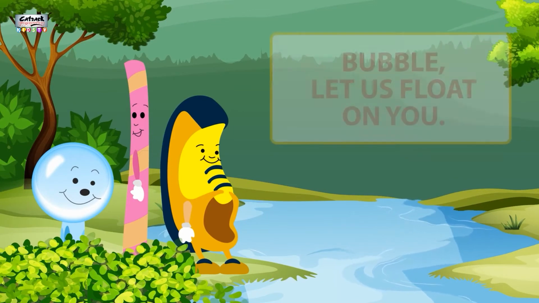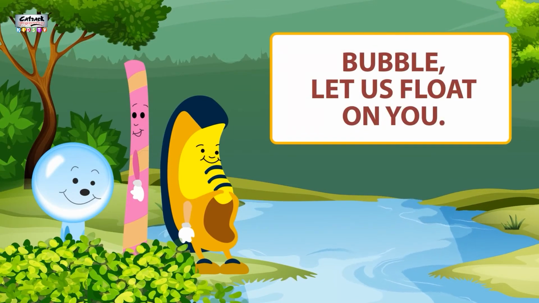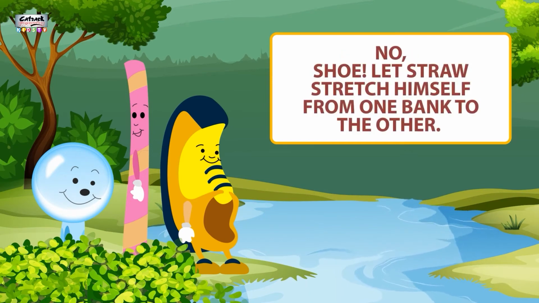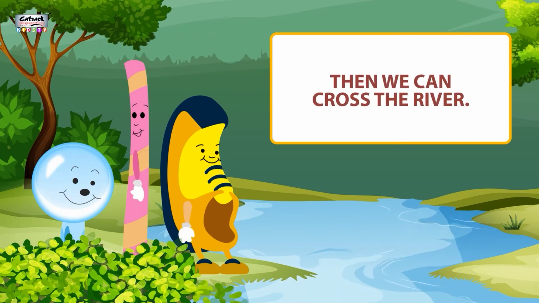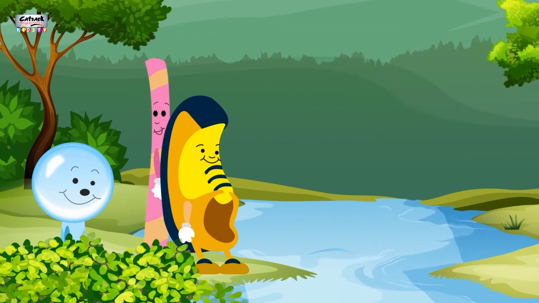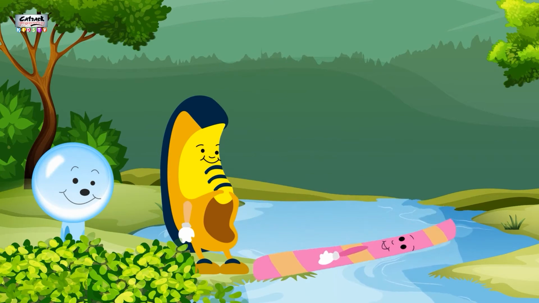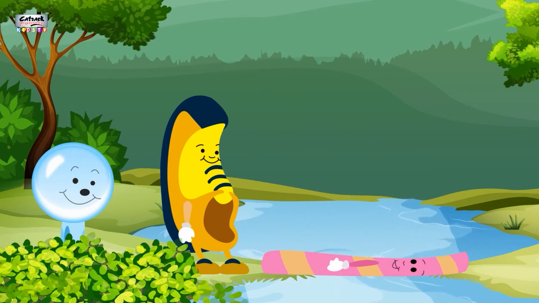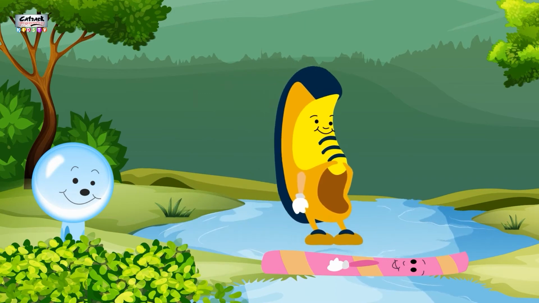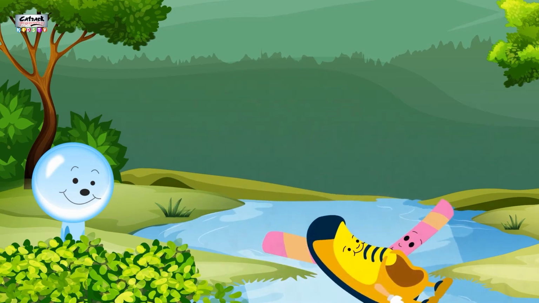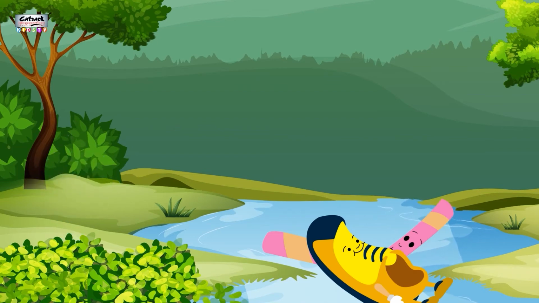The shoe said, "Bubble, let us float on you." "No." Shoe, let the straw stretch himself from one bank to the other. "Then we can cross the river." So the straw stretched himself from one bank to the other. When the shoe jumped on the straw, it broke. The shoe fell into the water with a loud splash. The bubble shook and shook with laughter and burst with a big bang.